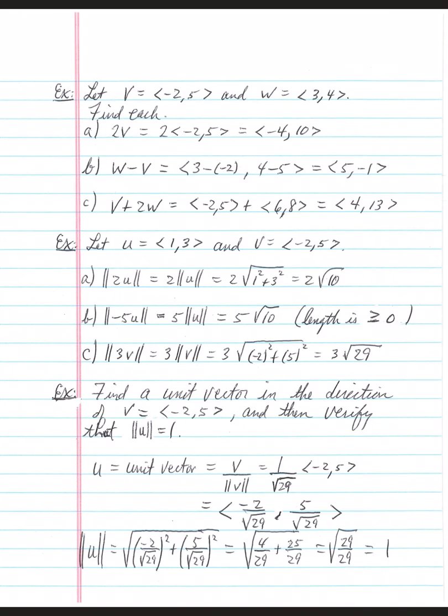Okay, we're going to look at some operations with vector notation. Let vector v be <-2, 5> and vector w be <3, 4>. Scalar multiplication, 2 times v. It's exactly how you would think of it. It's 2 times the components of vector v, so that's <-4, 10>.